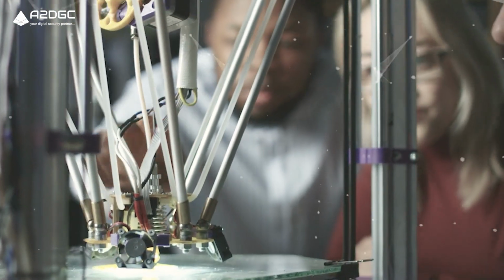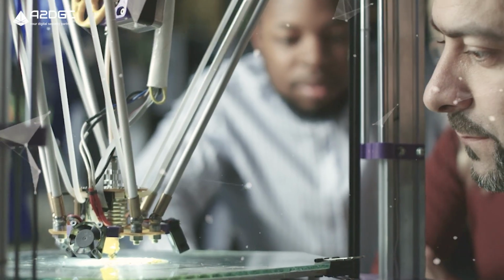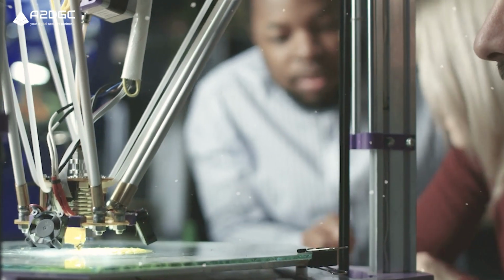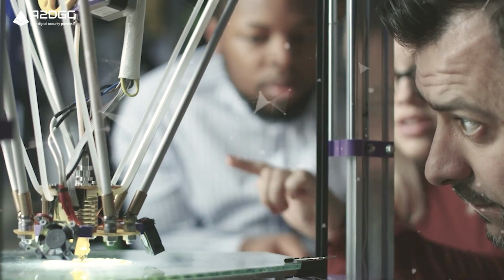Post-processing requirements. Most 3D printed parts require some form of post-processing. This may be sanding or smoothing to create a required finish. The removal of support struts which allow the materials to be built up into the designated shape. Heat treatment to achieve specific material properties or final machining.